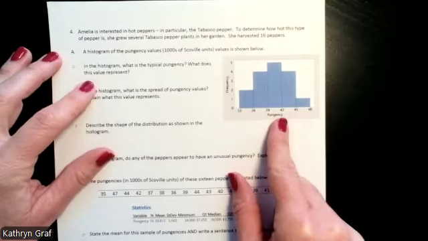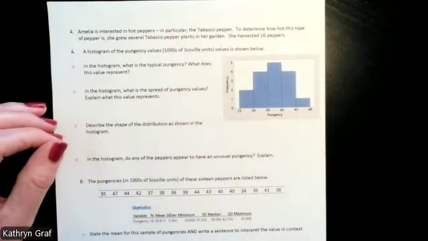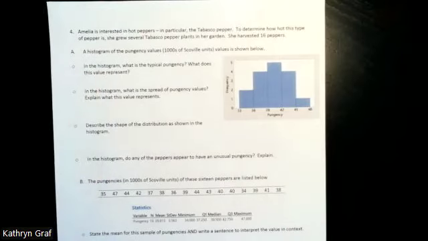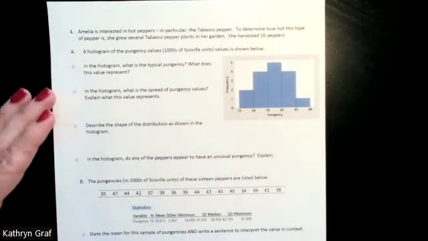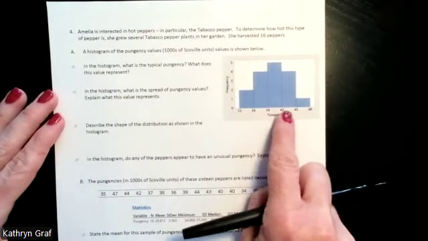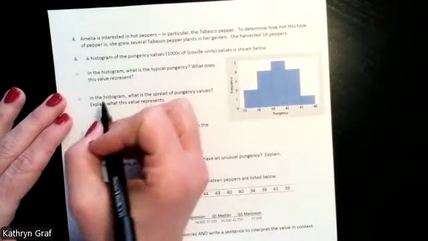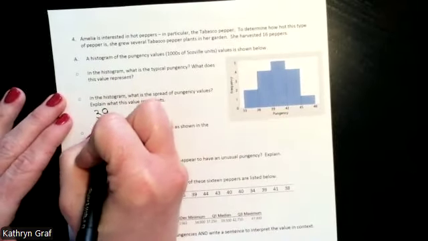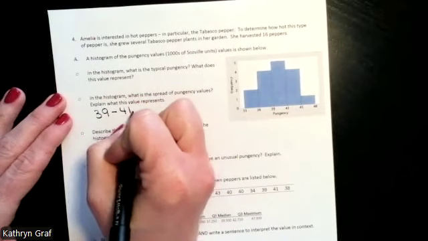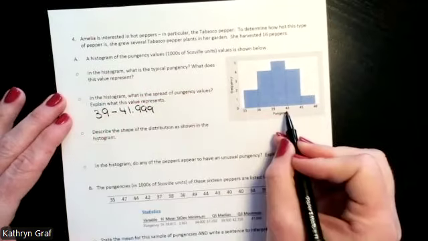Here, a typical value, we're talking about the center: the mean, median, or mode. In this case, we're just looking at the visual, so I'm going to take a look at the mode, which is the center. I'm going to say that the graph looks like the center is 39 through 41.99. Remember, it just doesn't include the 42. So it's pungency level 39 all the way up, not including 42, since we're looking at the mode.